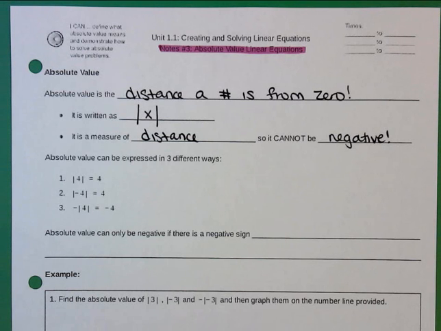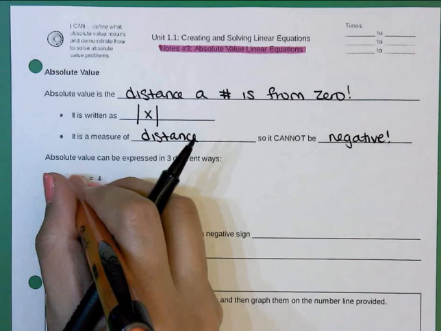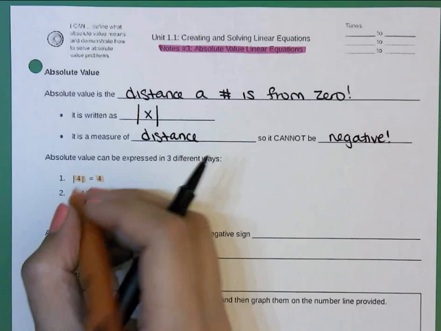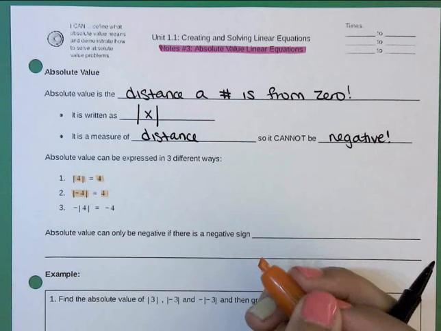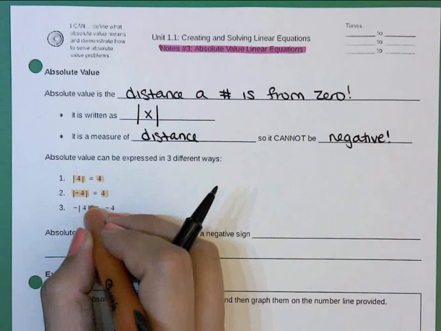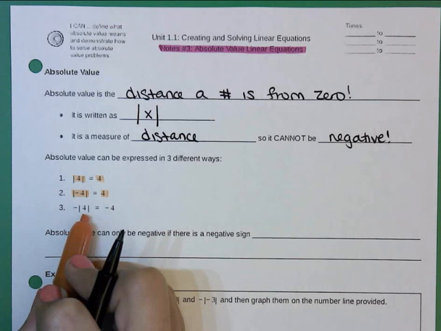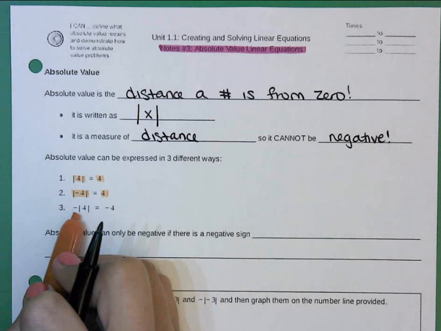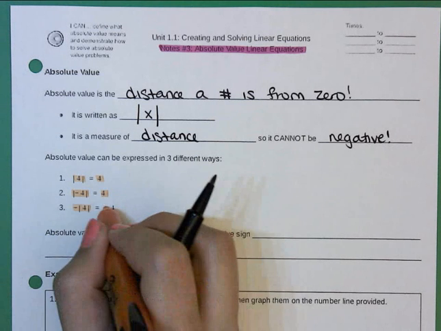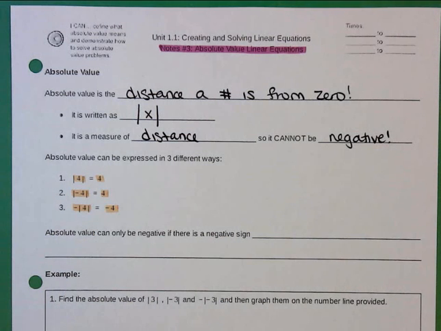So absolute value can be expressed in 3 different ways. You'd see the absolute value of 4 is 4. The absolute value of negative 4 is 4. However, if you see negative the absolute value of 4, well, the absolute value of 4 is 4, and then you still have it multiplied by negative 1. So if you see that negative outside of your absolute value symbol, then you know that the number is negative. However, anything inside of your absolute value is going to be a positive answer. So absolute value can only be negative if there's a negative sign outside of the absolute value brackets.